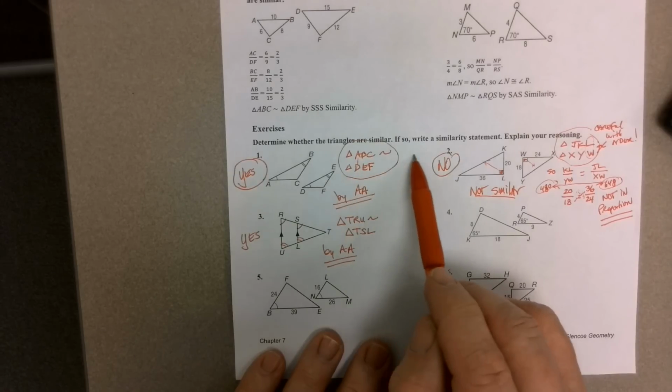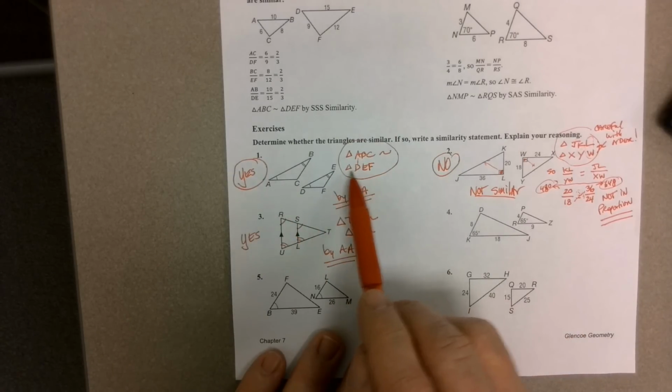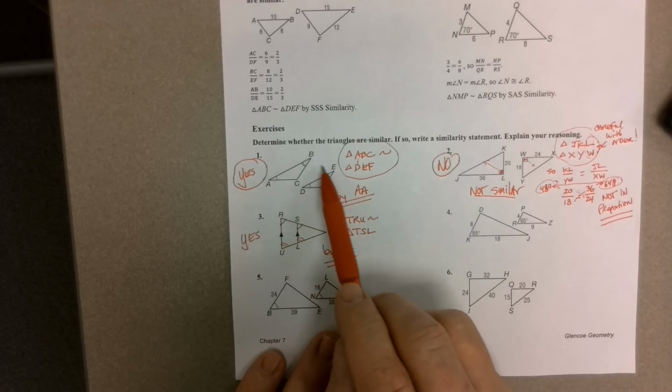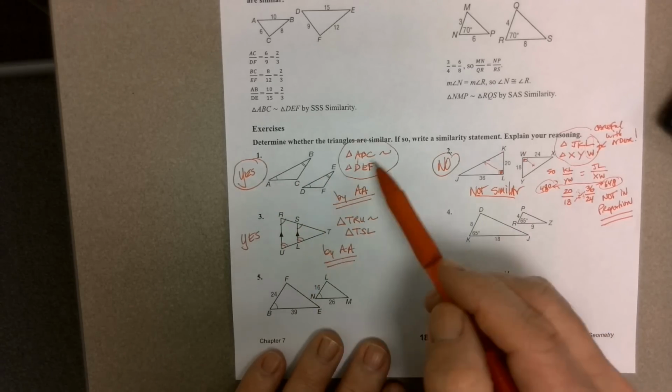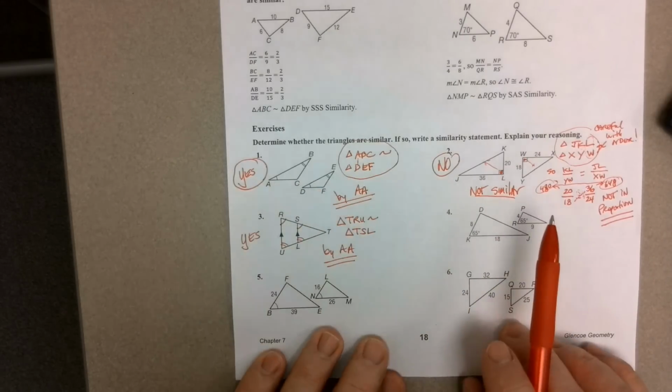Most times you'll see it written out here, but it's fine like this. It's easier to see where everything goes. There's a lot of information in here. So A goes with D, and obviously B goes with E, and then the one that's left, it's a triangle. So we could easily prove that angle is also congruent.